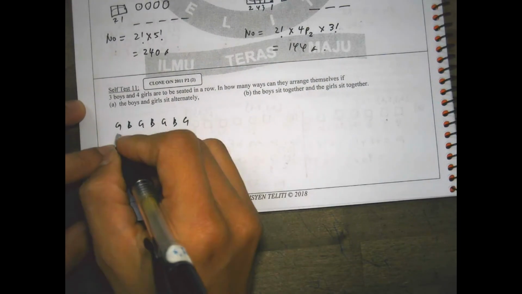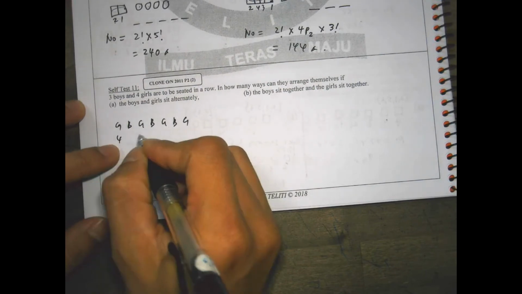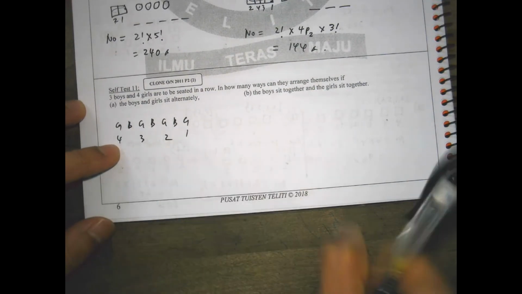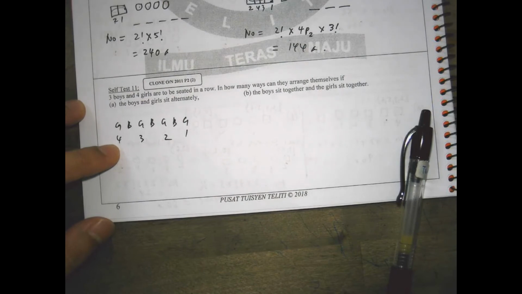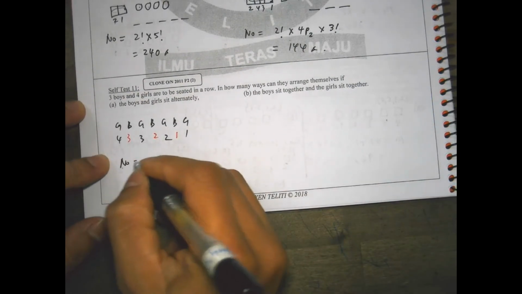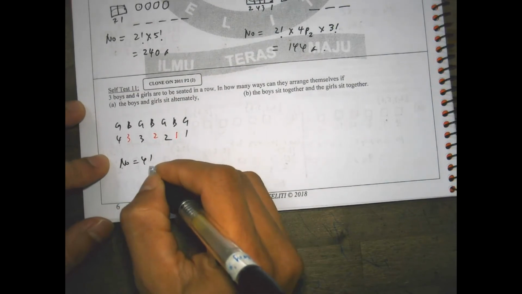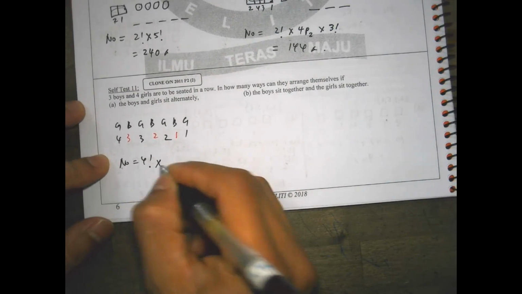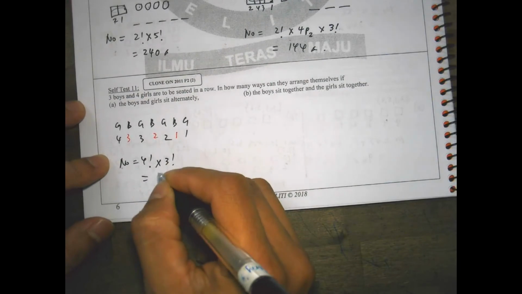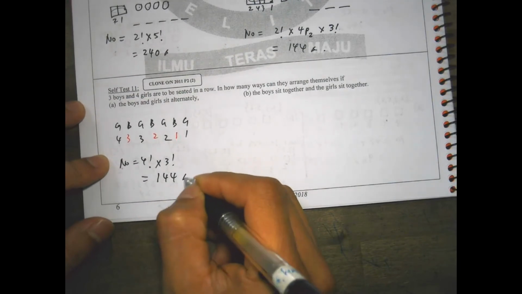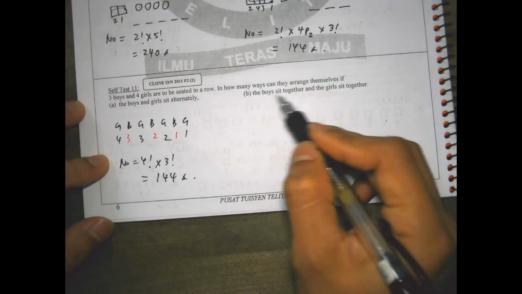Okay? So how many ways to put the girls here? 4, 3, 2, 1. And I'm going to use another pen. How about the boys? The boys will be 3, 2, 1. So the number of ways to arrange the girls is 4 factorial. The number of ways to arrange the boys is 3 factorial. That will give us 144. True or not?